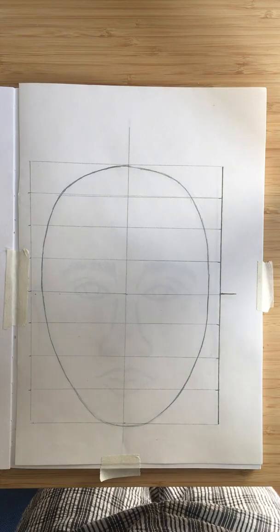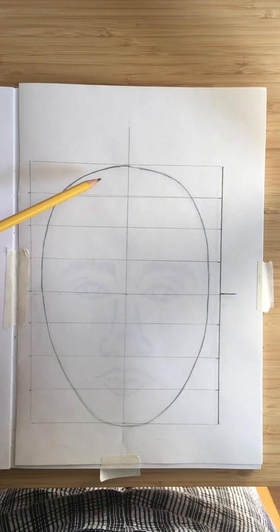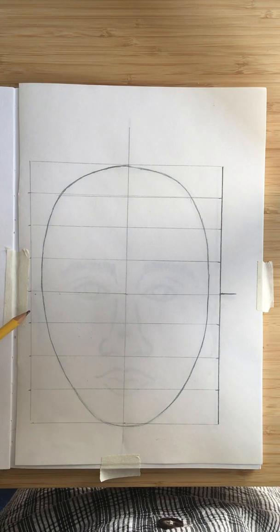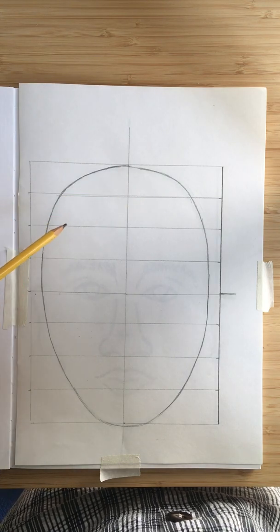So now we have an oval shape. It's not exactly symmetrical, but you can see it's roughly the same on each side, with it coming in a bit to form a chin and more round at the top of the head.